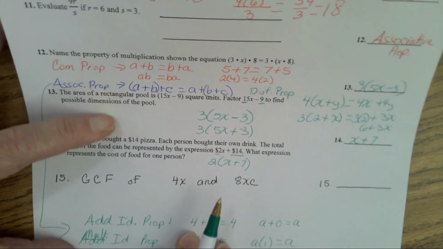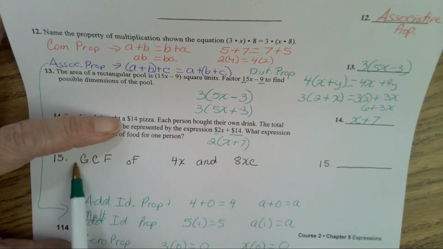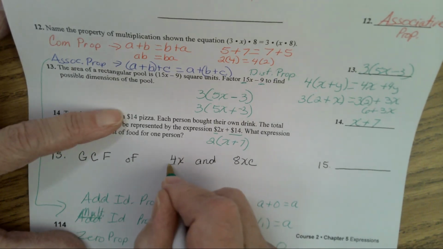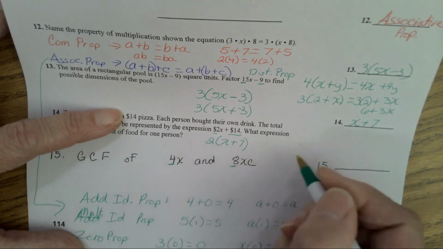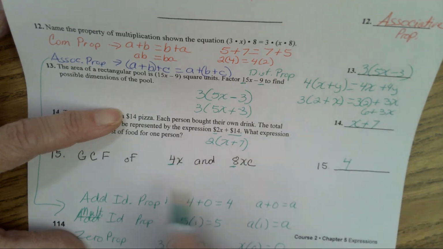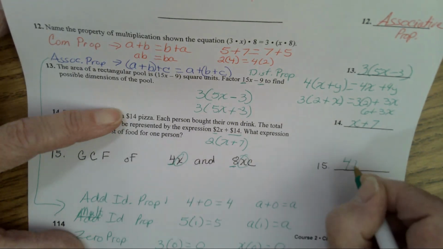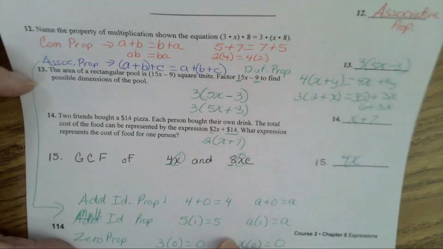In number 15, the greatest common factor of 4x and 8xc. Well, what will divide a 4 and an 8? 4 will. 4 will divide 4, 4 will divide 8, and they both have an x. So your greatest common factor here will be 4x.